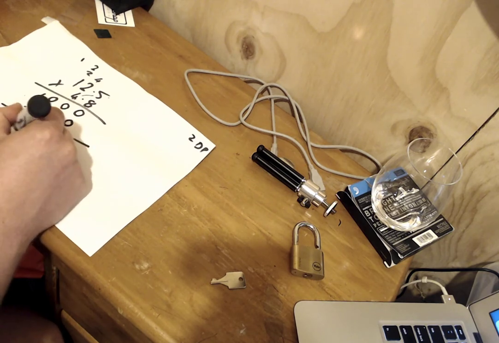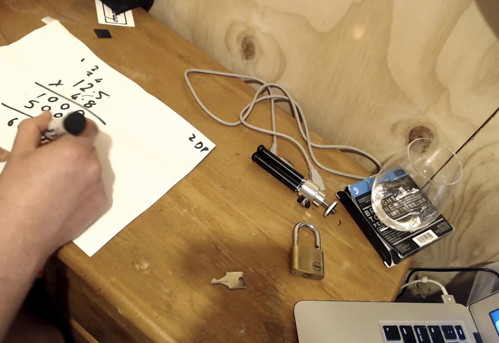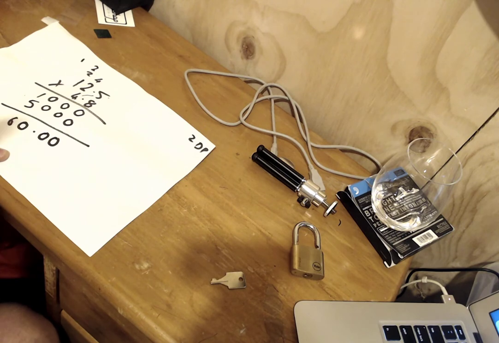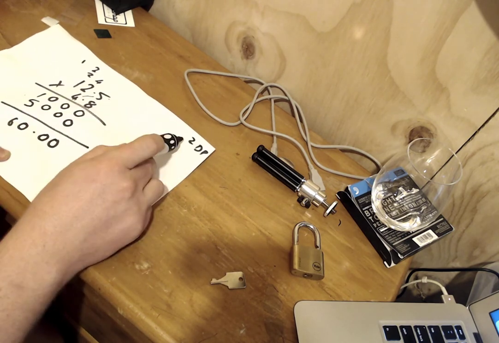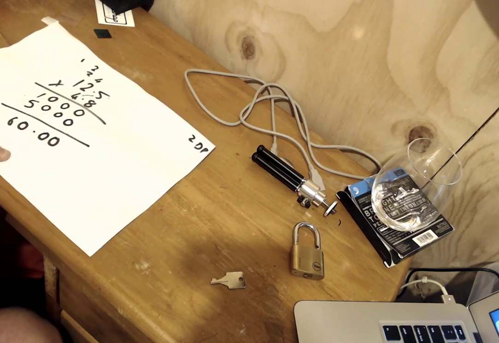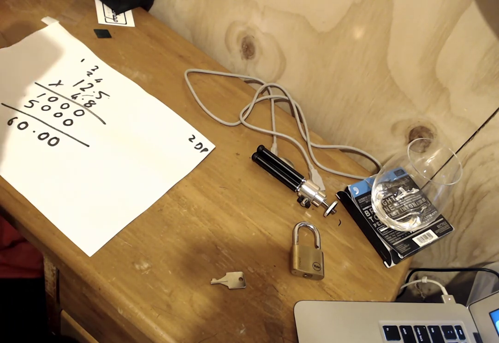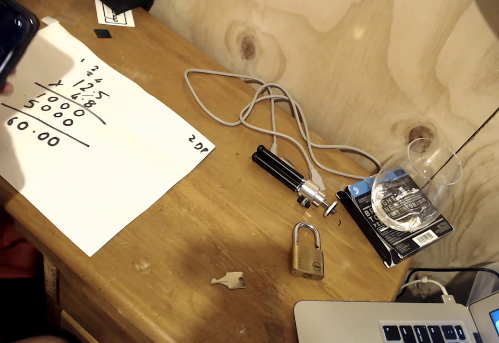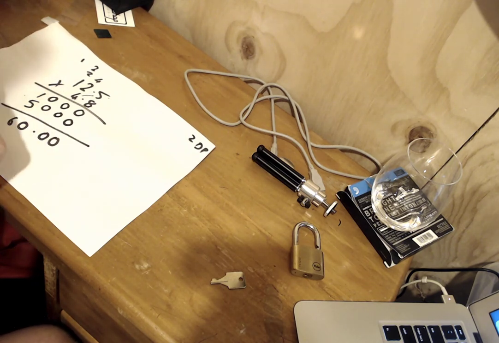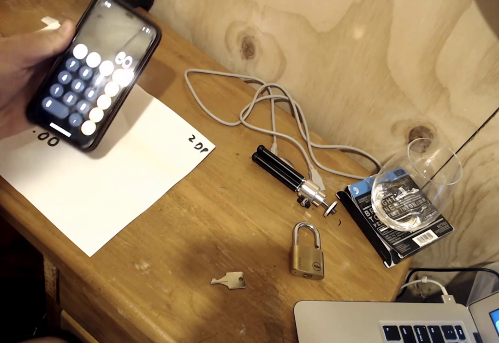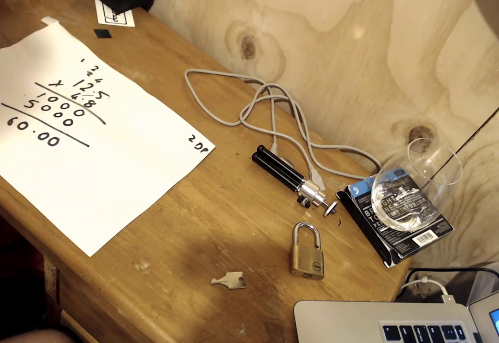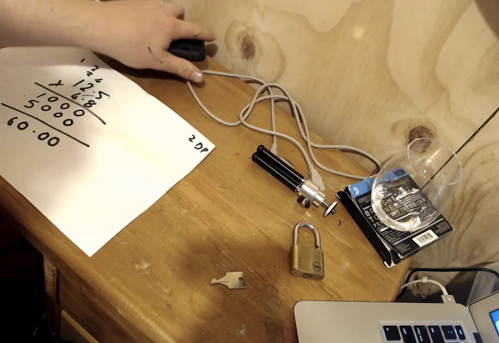So the answer is, put that decimal place back in. Now, because I had 2 decimal places, I put it in 2 decimal places. Now, let's see whether Mr. B actually knows how to do maths. Wouldn't it be embarrassing if I got this wrong? 4.8 times 12.5. 60. You can see that the answer is the same.